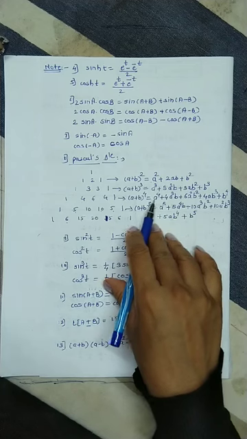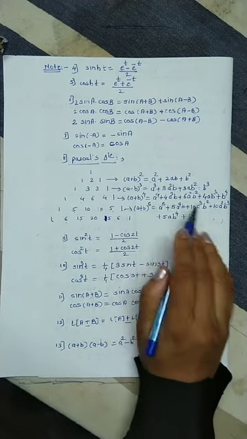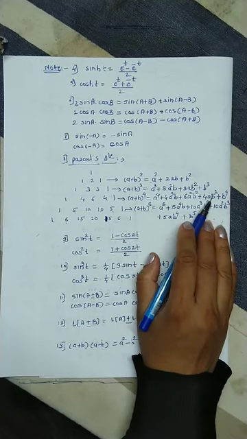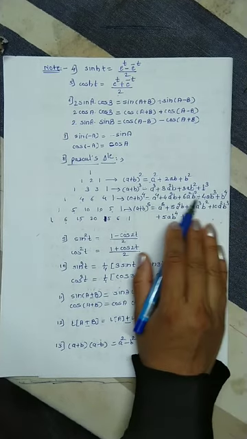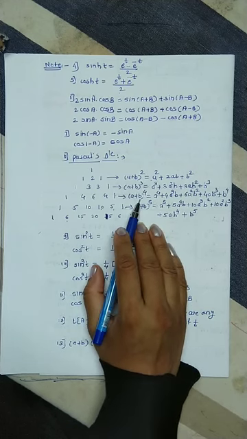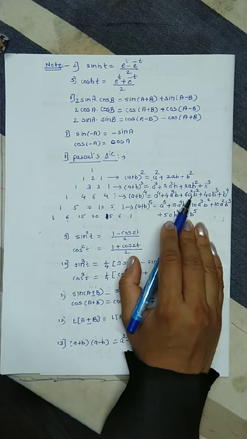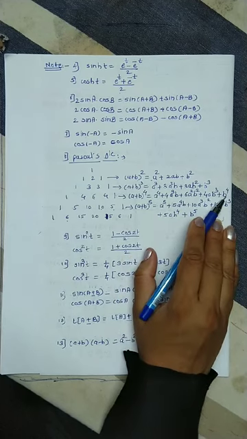Okay, likewise (a plus b) raised to 4 is nothing but: just write down the power of a in decreasing manner, that is a raised to 4, a cube, a square, a and a raised to 0, and go on increasing the power of b, that is b raised to 0, b, b square, b cube and b raised to 4.